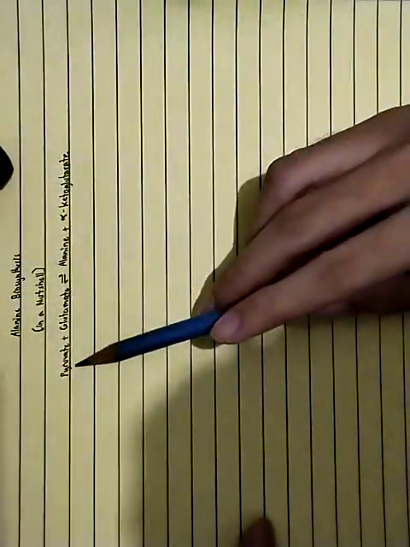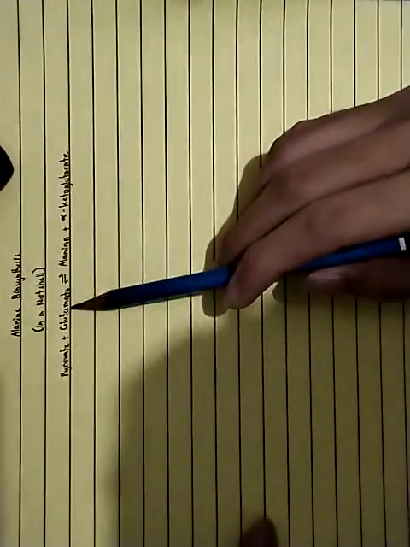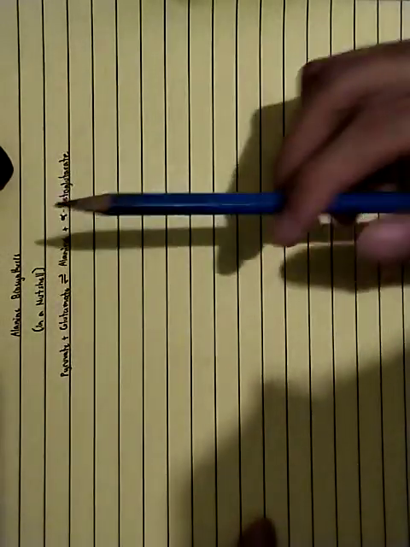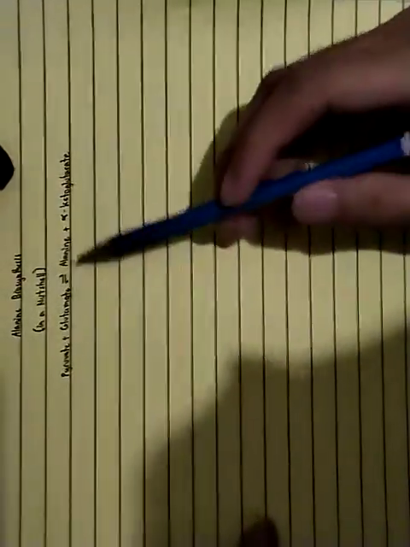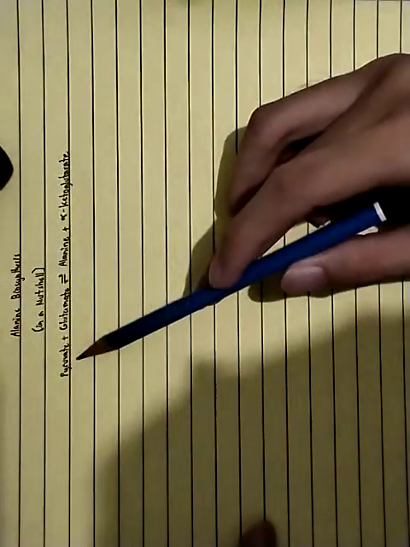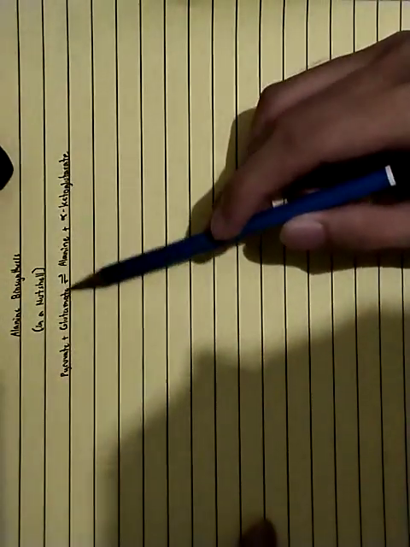Today we'll be discussing alanine biosynthesis. As you can see, we have the reversible reaction here with these four molecules. Pyruvate plus glutamate produces alanine and alpha ketoglutarate. So it is reversible. The alanine and alpha ketoglutarate can be converted back to pyruvate and glutamate, which will be further discussed in this video.